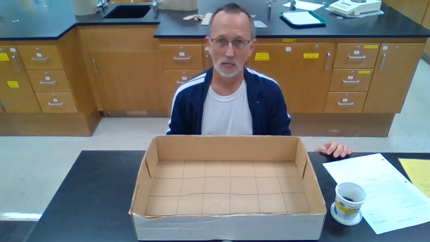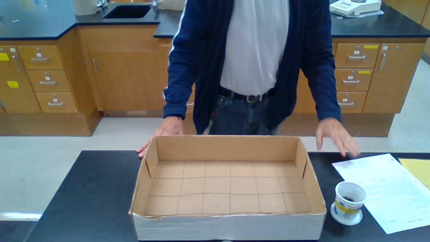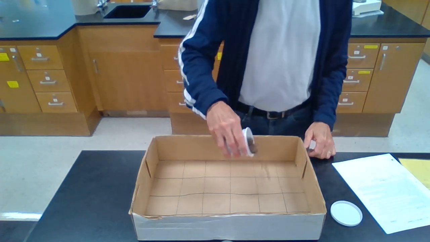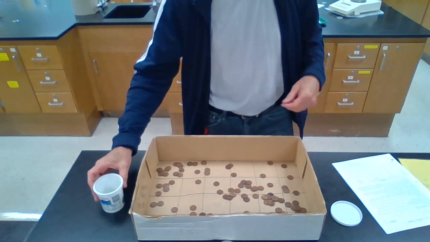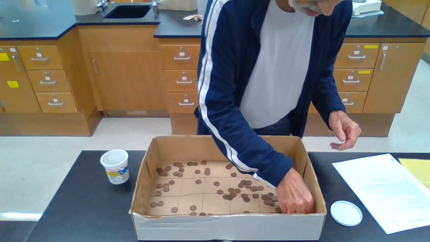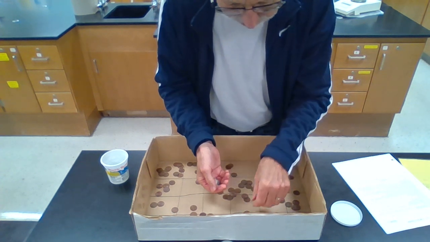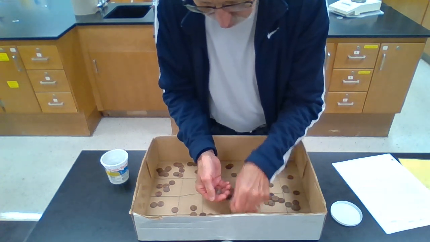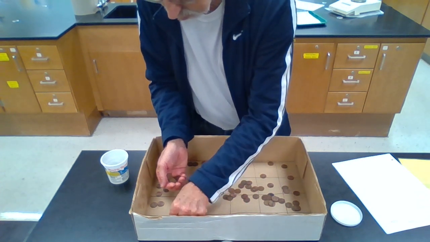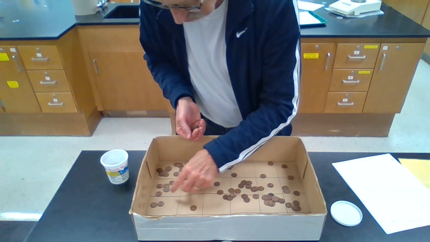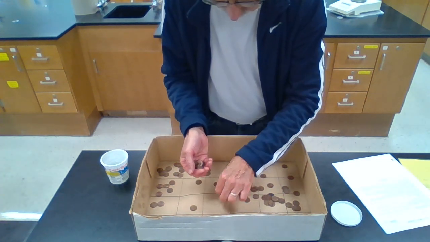Okay? So up I go, and I become the headless horseman again. So I'm going to sprinkle it in there. There we go. You see them? I'm going to pull out all the ones that are touching the lines. That one, even if it's barely touching, get rid of it. That's it. Out, out, out.